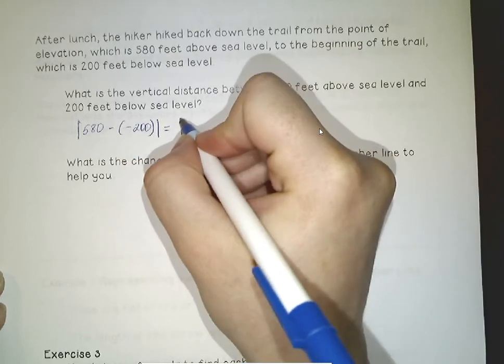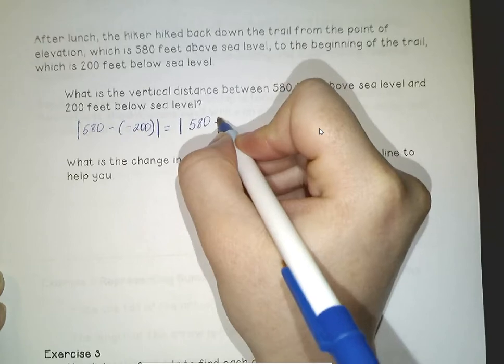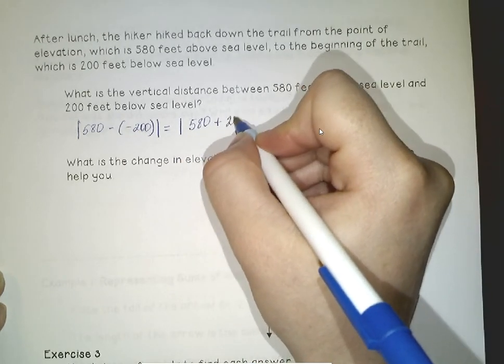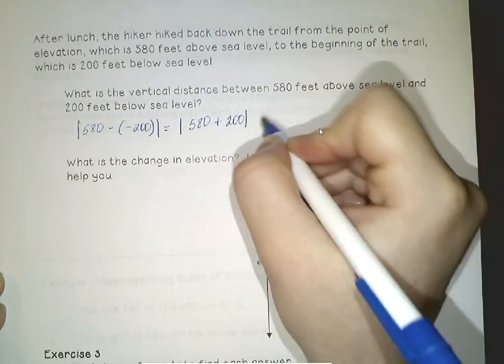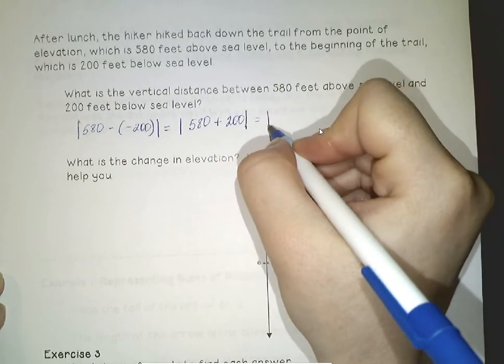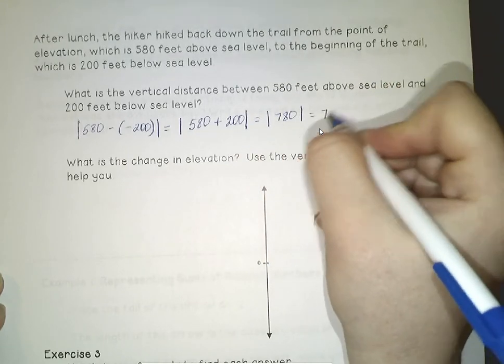So now we write 580 plus, instead of minus, the additive inverse of negative 200, positive 200. Close the absolute value box, and now we have the absolute value of 780, which is also 780.